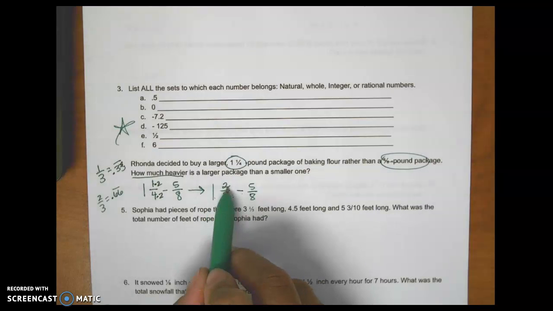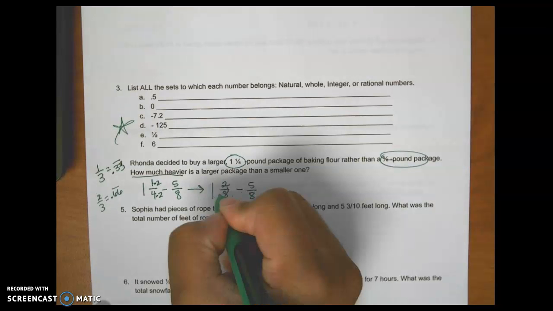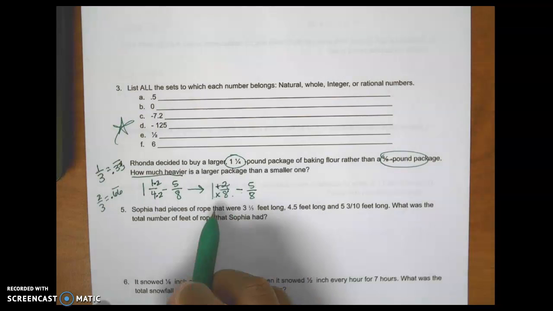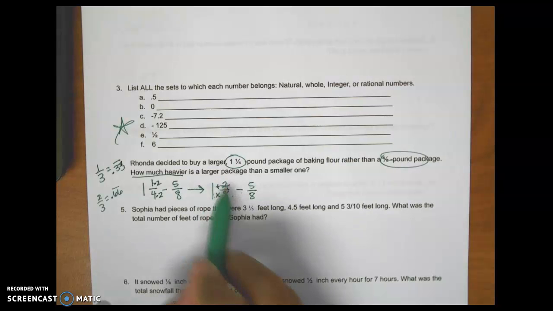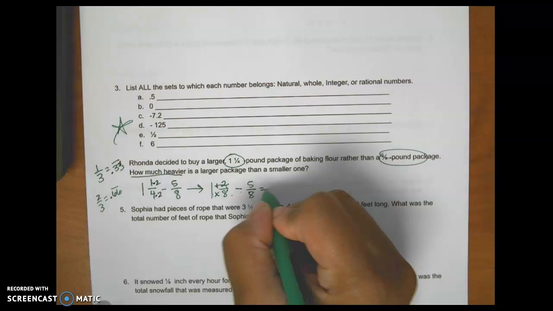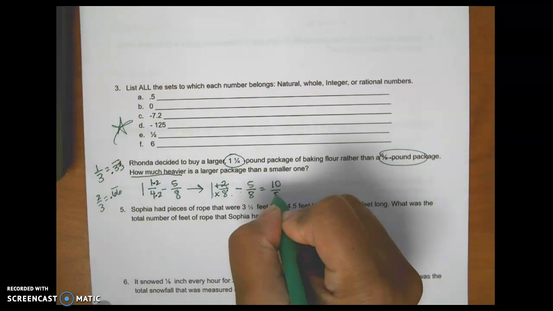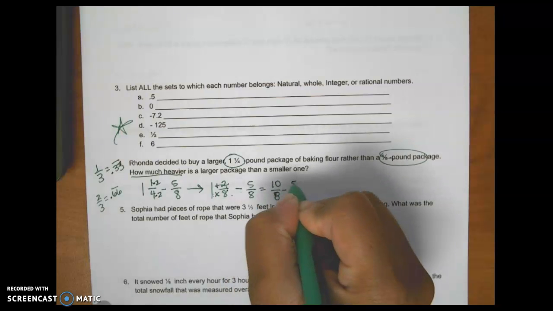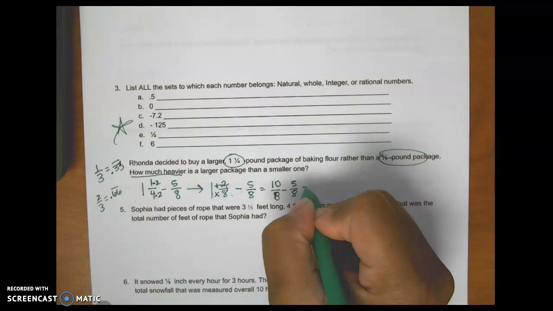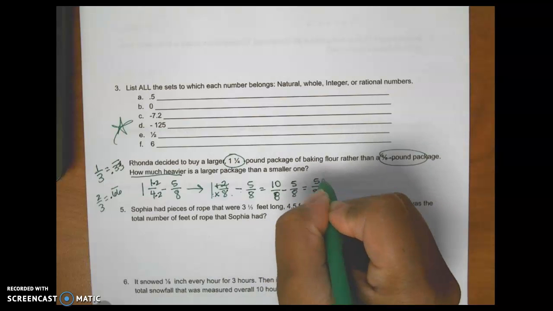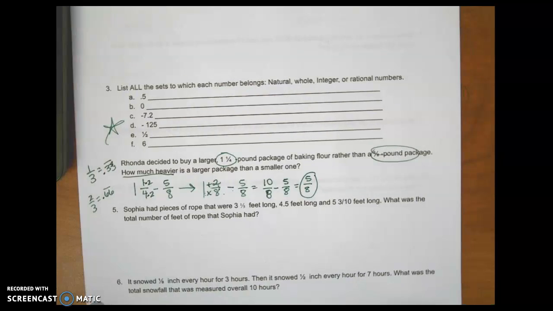I still can't do that because this is 2 minus 5 and I don't want a negative. So I'm going to do treasure under the church. 8 times 1 is 8 plus 2 is 10. So this is 10 over 8 minus 5 over 8. I will be left with 5/8. That is my final answer.